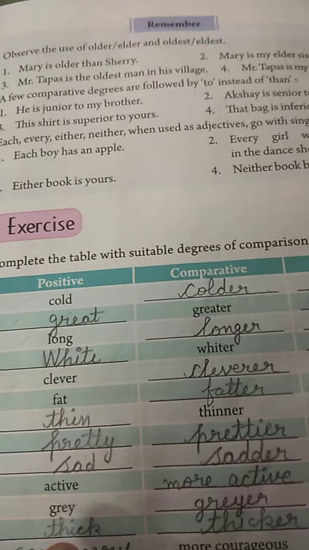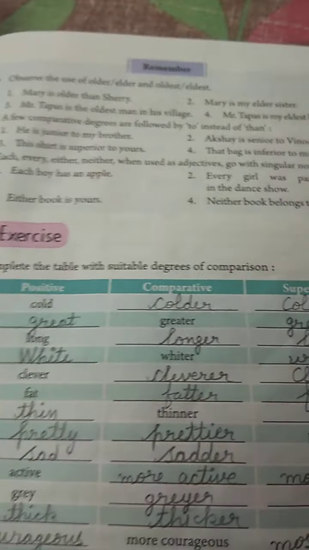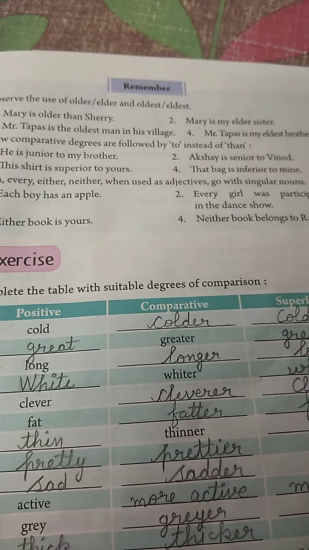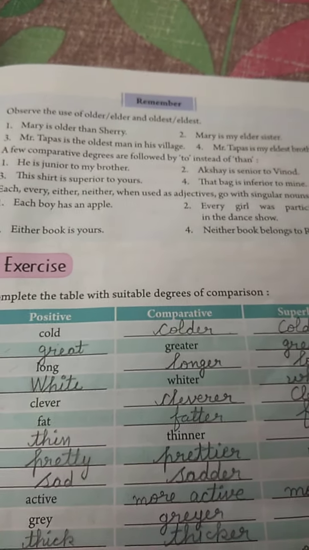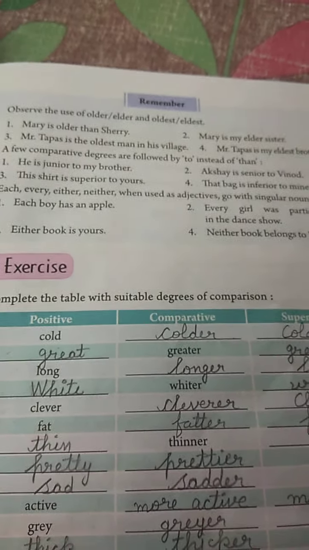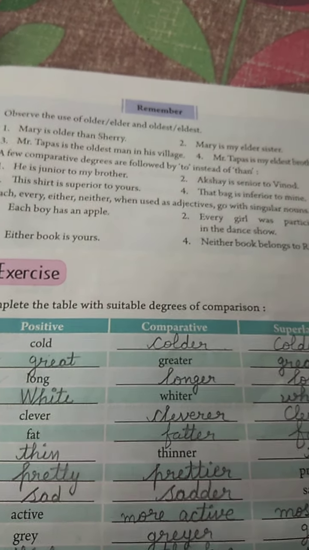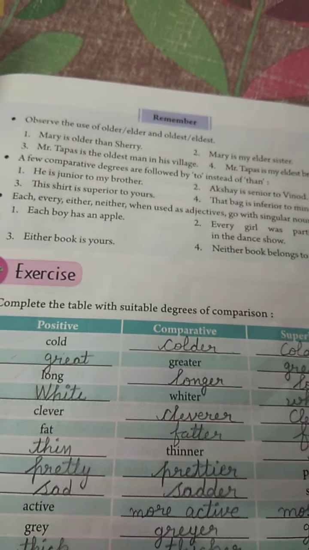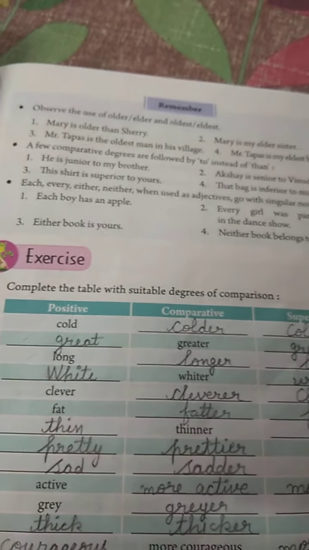First one is positive, comparative and superlative degree. See, cold, colder, coldest, great, greater, greatest. Next is white, whiter, whitest, clever, cleverer, cleverest. Fat: before T here is a vowel, so we will repeat the last letter, fatter. In thin, we will repeat the last letter because before N here is a vowel, thinner. Pretty, prettier: in place of Y, we will use I and we will add ER and EST. Prettier, prettiest. Sad, sadder, saddest.